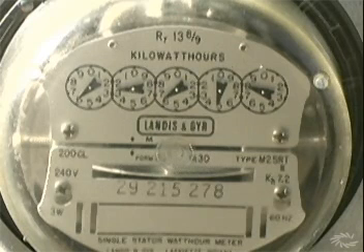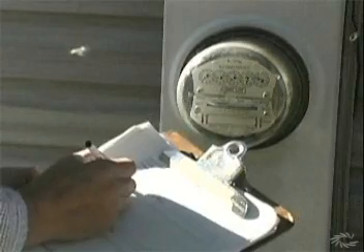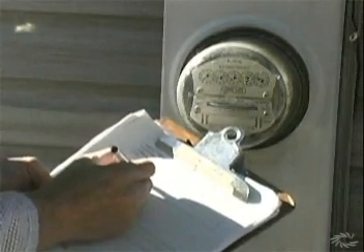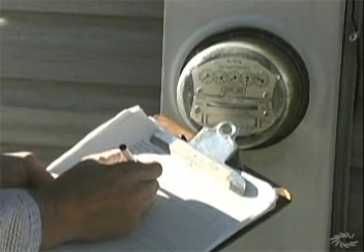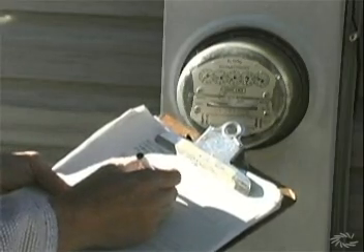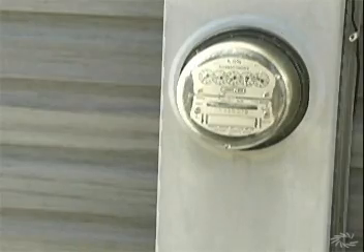If everything in the home that ran on electricity were to be turned off and unplugged, then the disc wouldn't move at all. The dials are read by someone from the power company, and the number is recorded. The next time the person from the power company reads the dials, a new number is recorded. The first reading is subtracted from the second reading, and a total for how many kilowatt hours of electricity have been used during that time period is established.